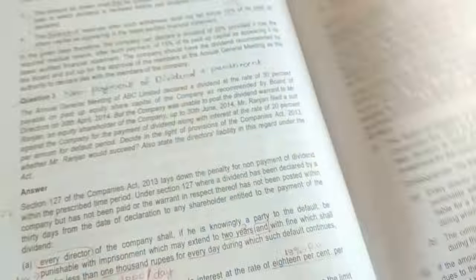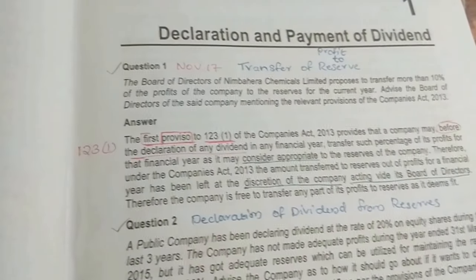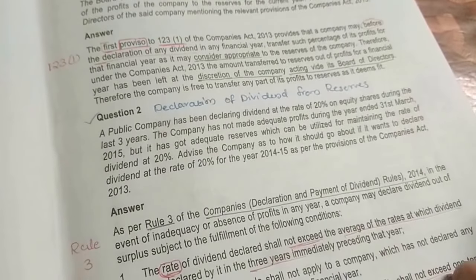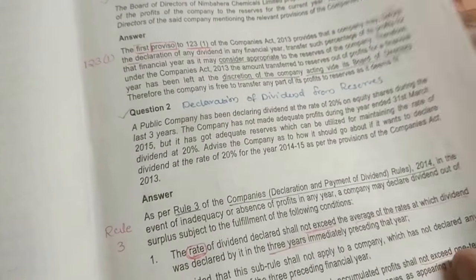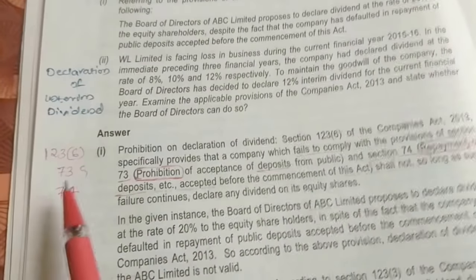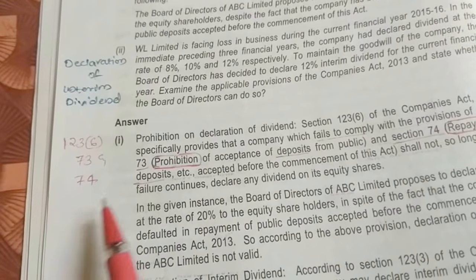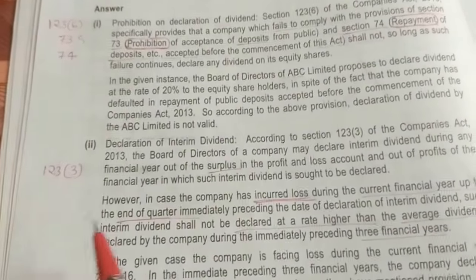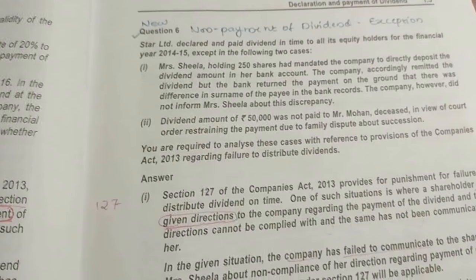So we have to check the sections again. Here in the first question it is section 121 subsection 1, and in the second question it is rule 3 of the Companies (Declaration and Payment of Dividend) Rules, 2014, and in question number 3, the section is 127, and in question number 4 the section is also 127, and in question number 5 we deal with section 123 subsection 6, section 73 and section 74, and in the second part we deal with section 123 subsection 3, and in the last question we deal with section 127.